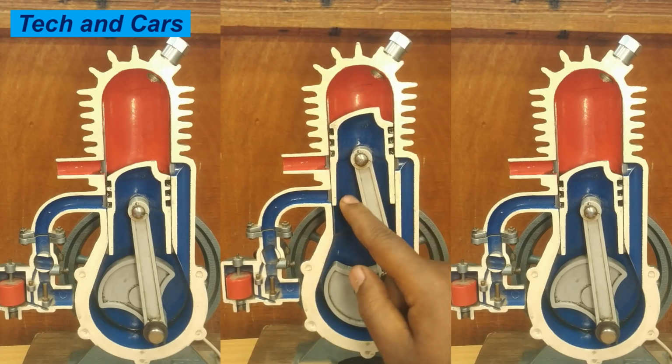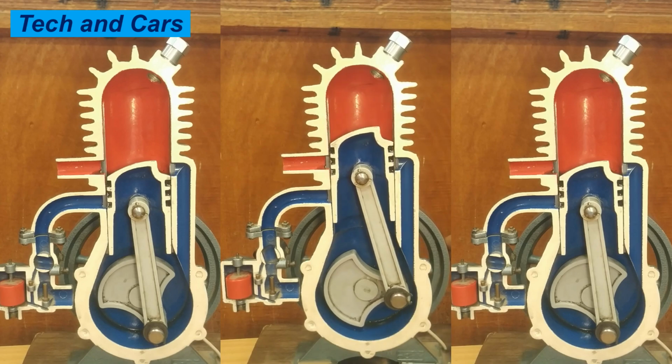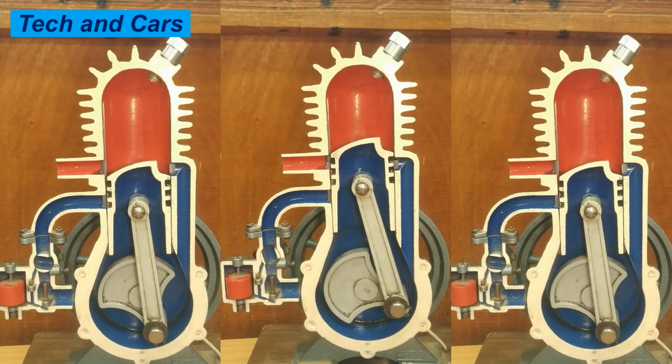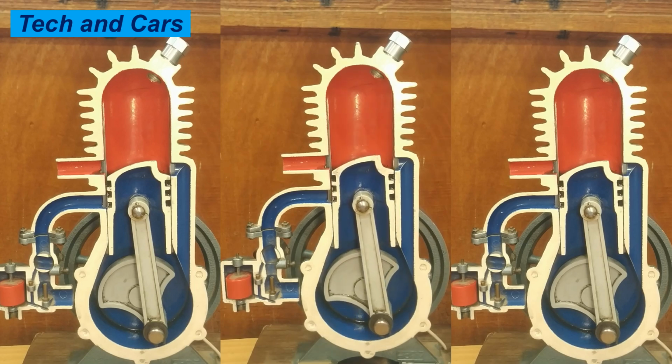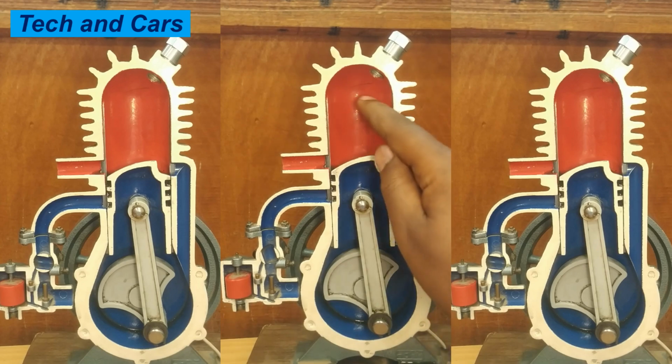Now look what is happening to the volume of the crankcase. Look at the entire blue color as the piston is moving down. When the piston is moving down, as you can see, volume is reducing inside the crankcase. So the piston is pressing down on the air fuel mixture that was admitted into the crankcase. That will pressurize the crankcase, and the pressurized air fuel mixture will pass through this transfer passage. It will get admitted into this cylinder.